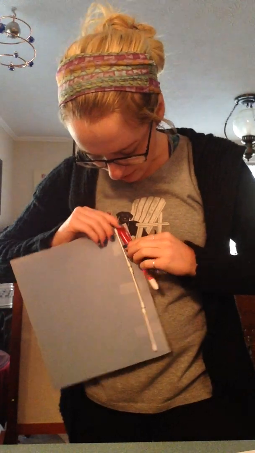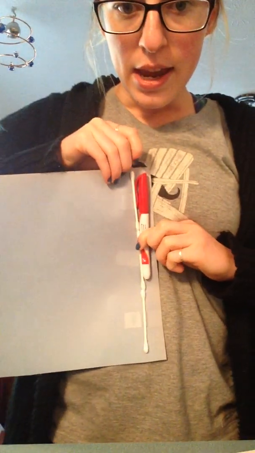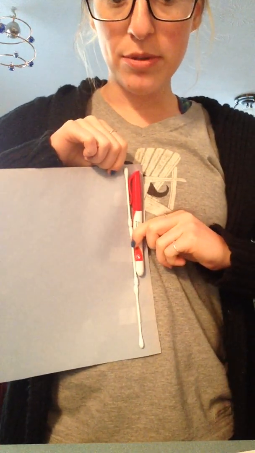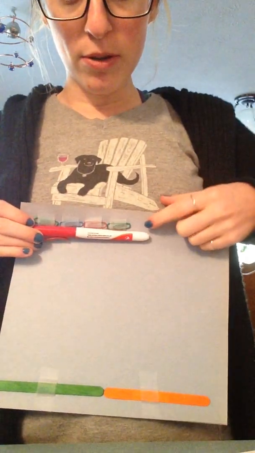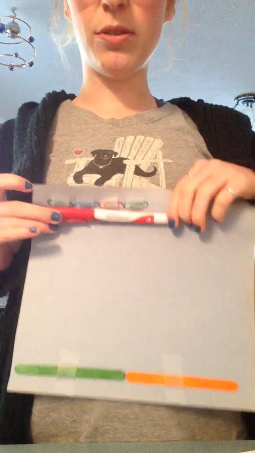This gives us non-standard measurement where we're using things that don't actually give us numbers, but we can use them to figure it out. So if I want to figure out how long this marker is, and I line it up on my Q-tips, it's almost 2 Q-tips long. Or if I line it up here, if I had one more paper clip, it'd be 5 paper clips long.